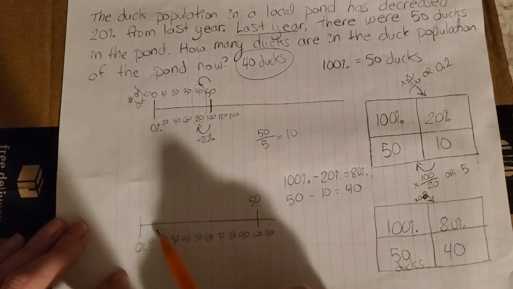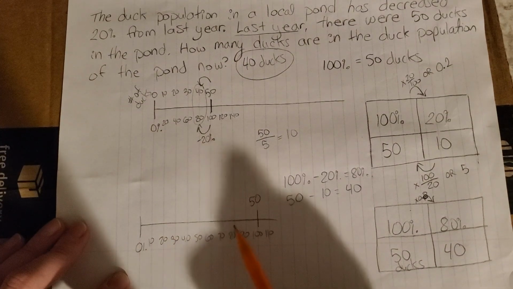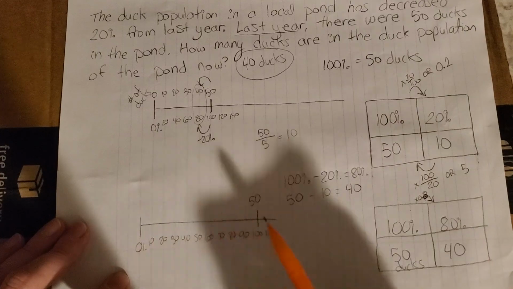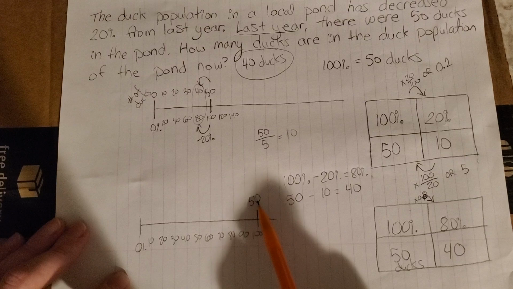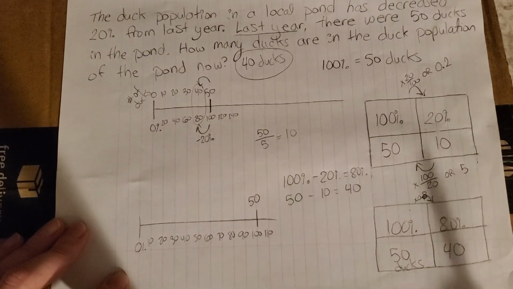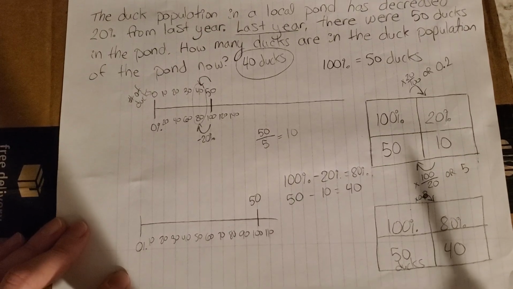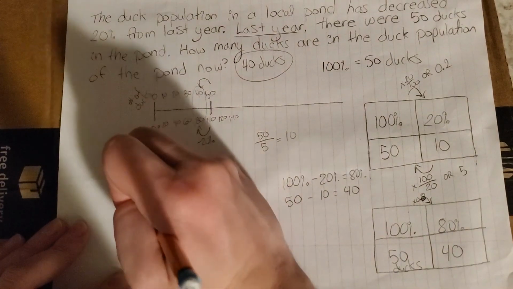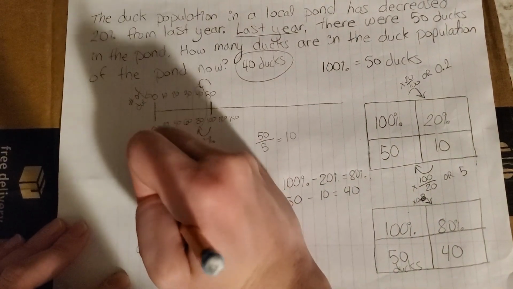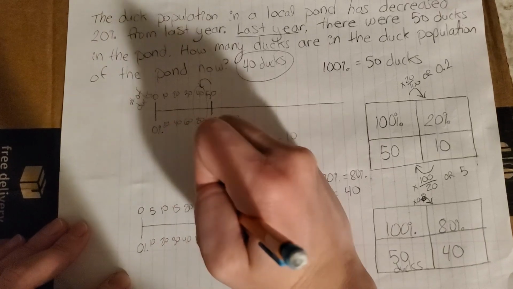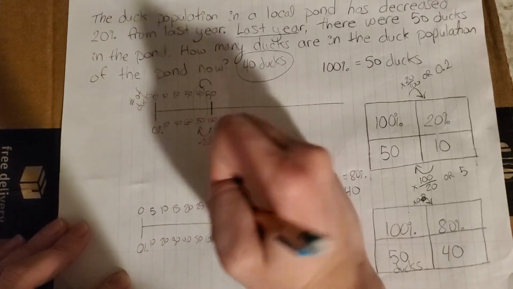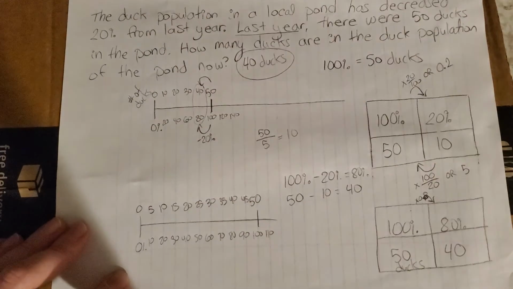So we now have 1, 2, 3, 4, 5, 6, 7, 8, 9, 10 pieces between 0 and 100%. So we're going to take 50 divided by 10. So now we're counting by 5s. So we have 0 ducks, 5 ducks, 10, 15, 20, 25, 30, 35, 40, and 45.